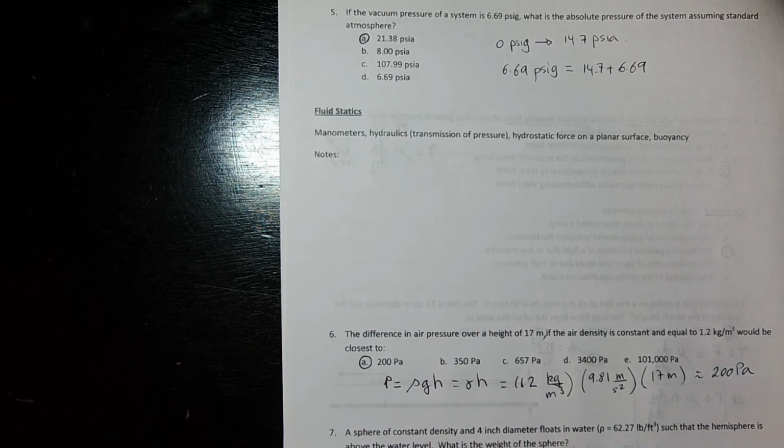Okay, so this is one equation. Alright, over here let me think 1 second for the units. Okay, so this will be equal to what? 62.27 lb per cubic feet.